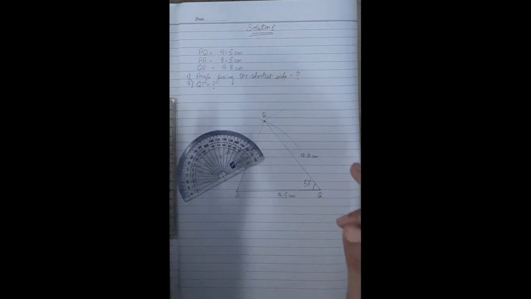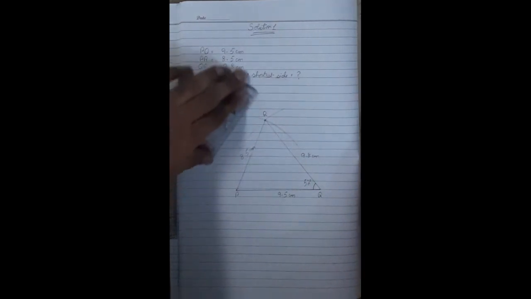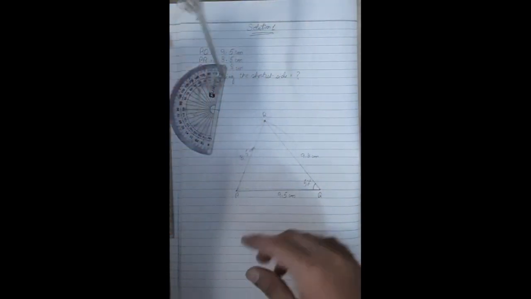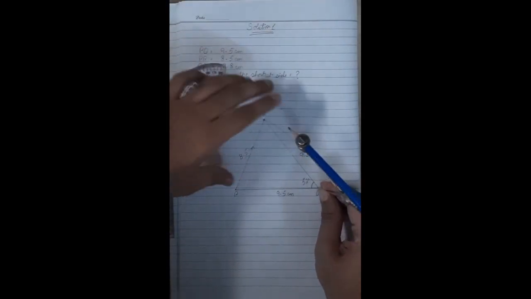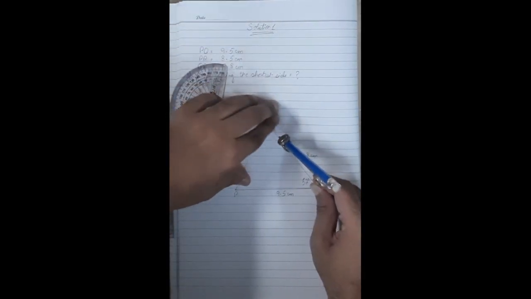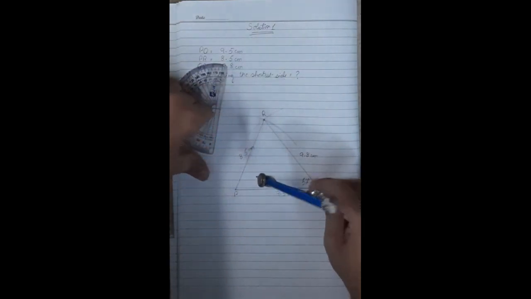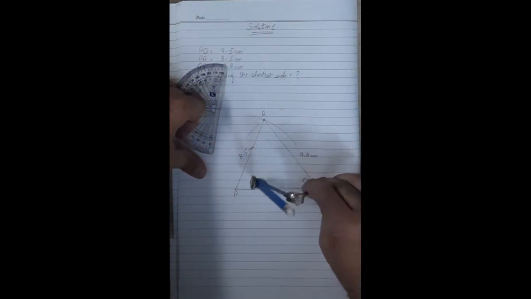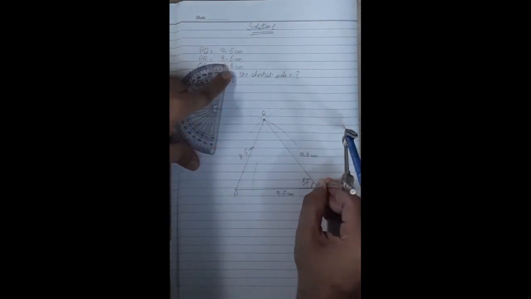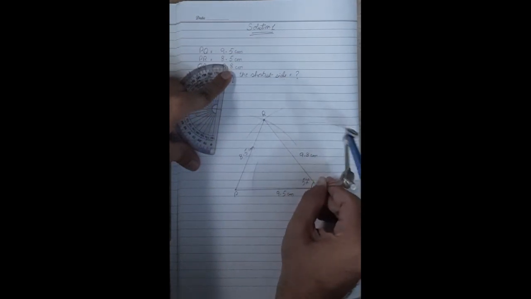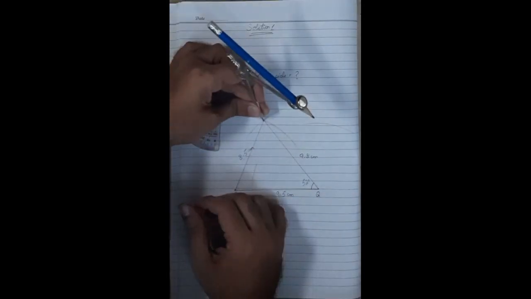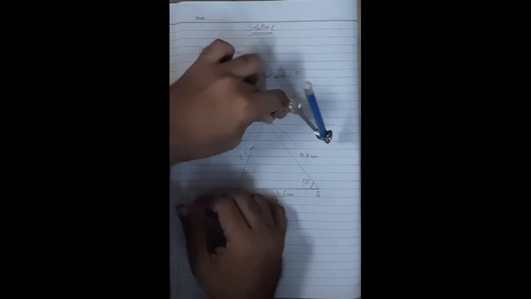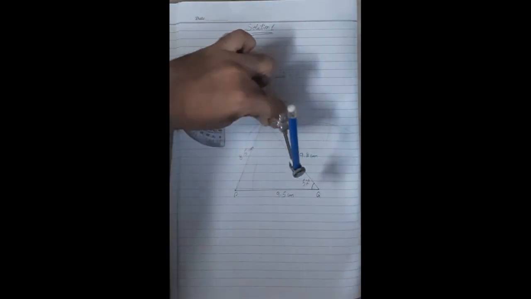So first of all, draw the perpendicular bisector of QR. How will we draw it? Where is QR? This is QR and we need to draw the perpendicular bisector. So we will open up the compass more than half of the line and we will keep it at Q. We will make an arc here above this line and then below the line as well. Now keeping the radius same, we will keep it at R and we will cut the arcs drawn before.